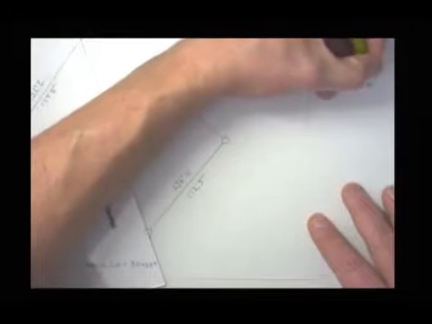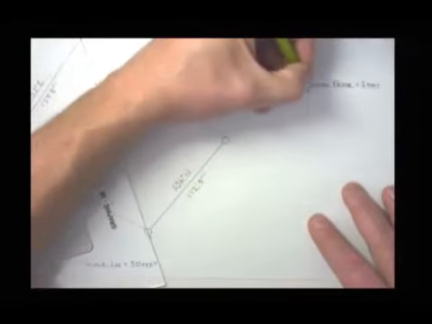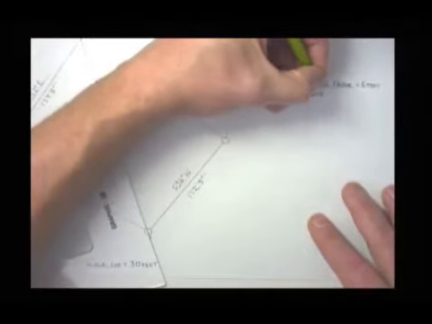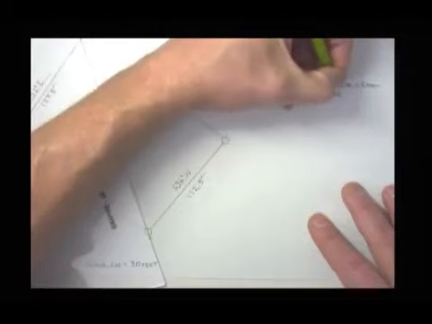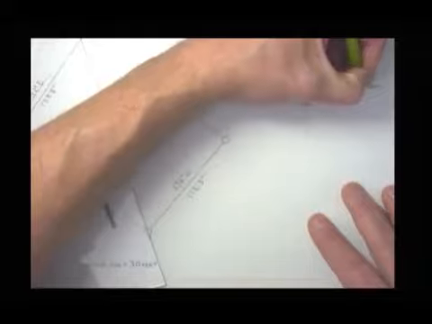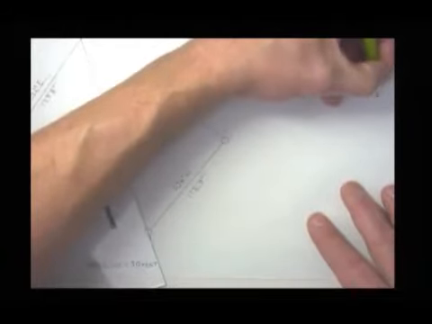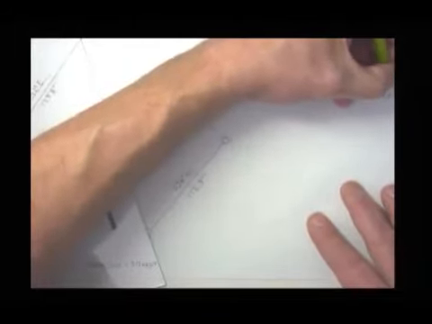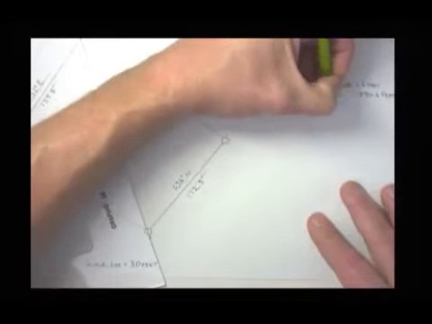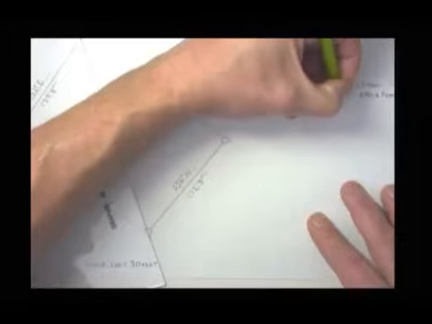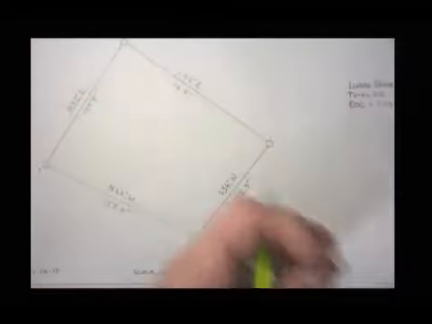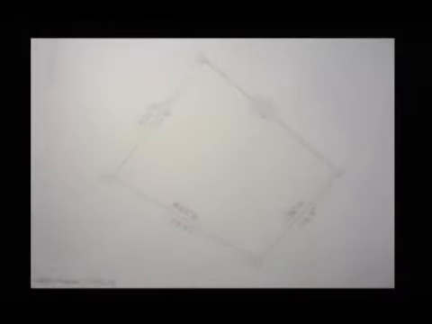Five feet. Total HD. What was that? 570.6 feet. And then the EOC was 1 to 110. Okay. I think that's about it. Those are all the elements of a good map.